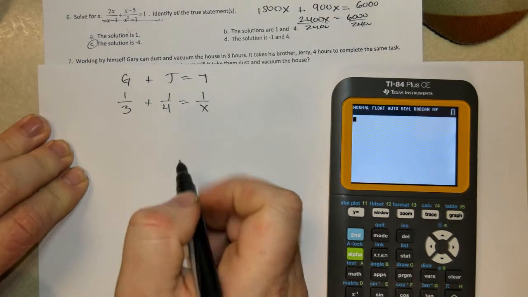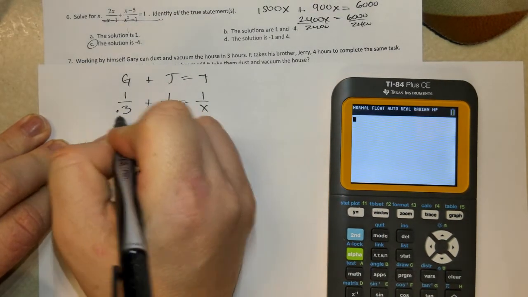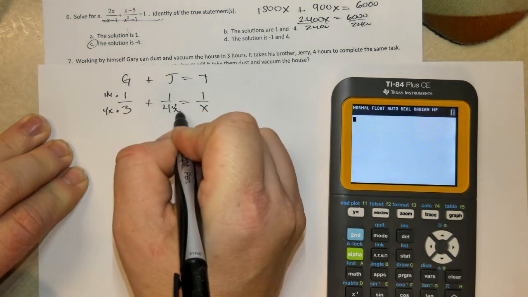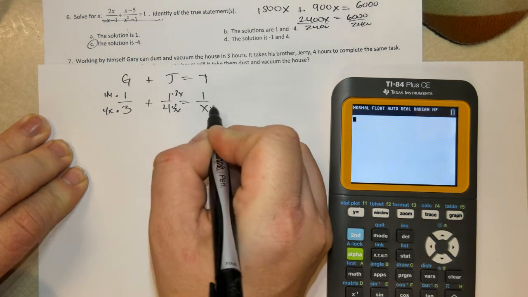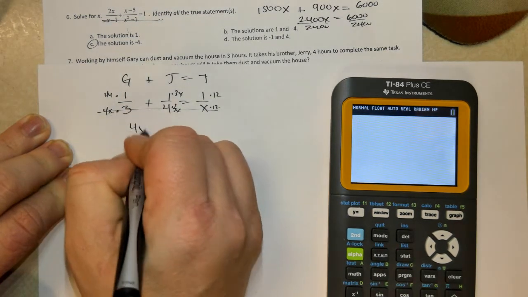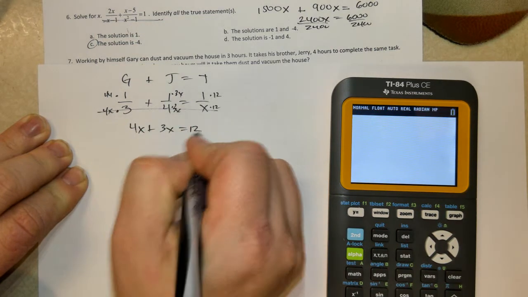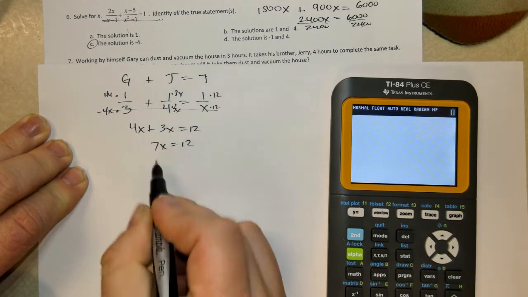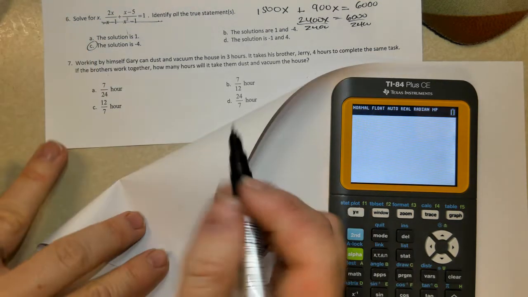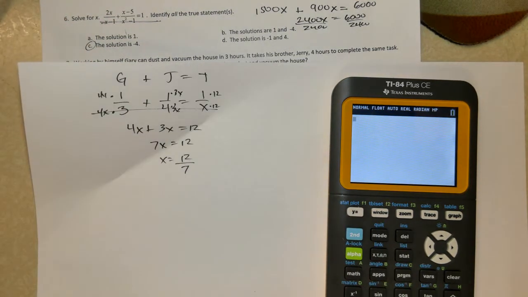A good common denominator is going to be 12x. So I want to take this times 4x, times 3x, and times 12. The 12x's cancel. 4x plus 3x equals 12. 7x equals 12. Divide by 7. x equals 12 over 7. Correct answer.